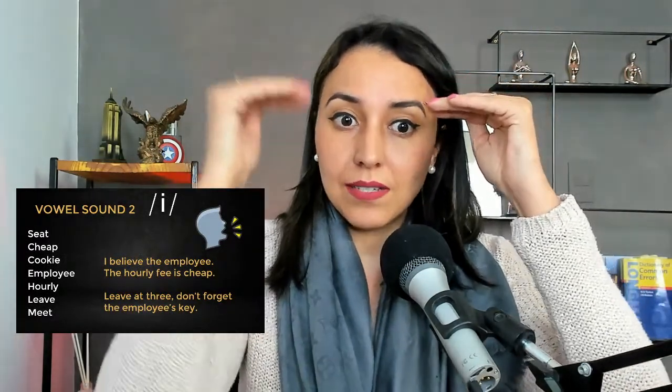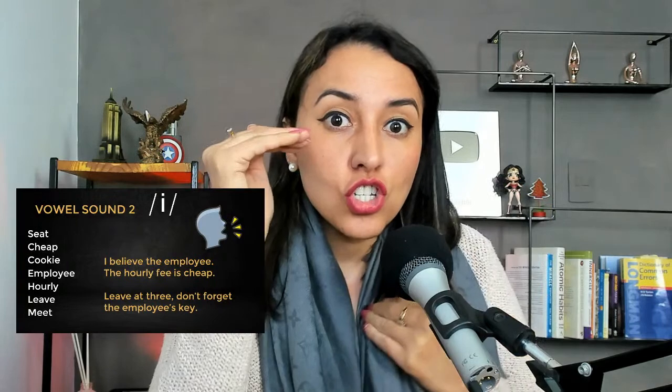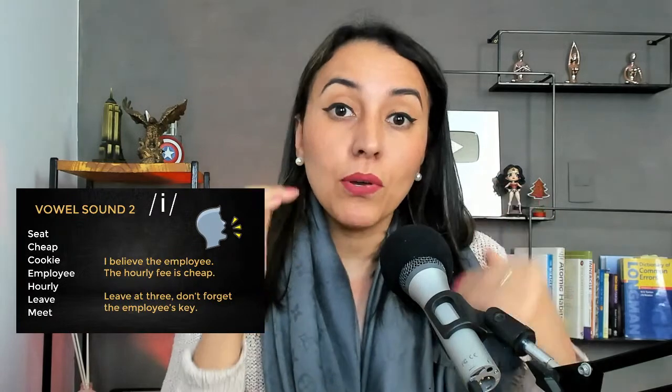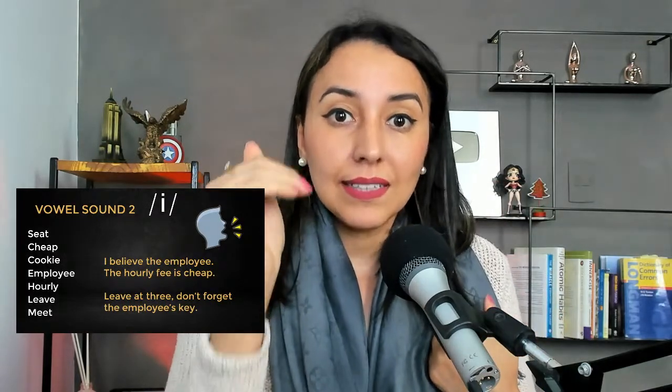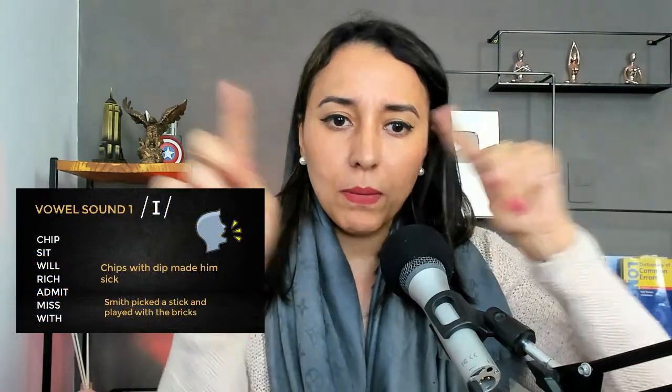And the next thing you can do is you can put the two sounds together. The first chart that I shared with you and the second slide, and compare. Sit, seat, sit, S-I-T, sit, seat, chip, cheap. This one, the second sound, cheap, okay? Employee, hourly, leave, meat. Very important practice. So you can go back to the other slide, copy these sounds, and then compare them, okay?